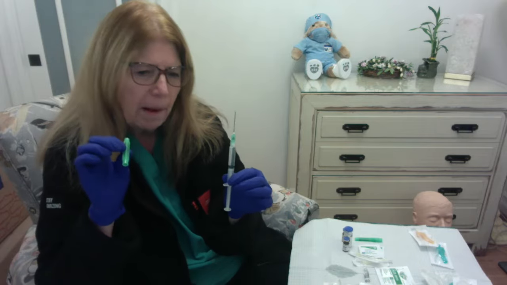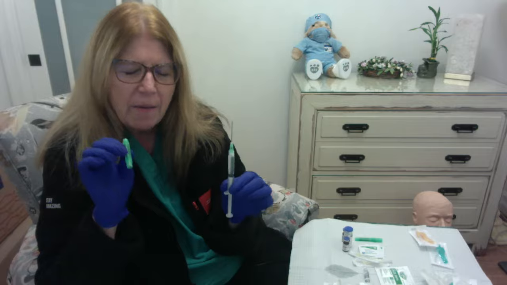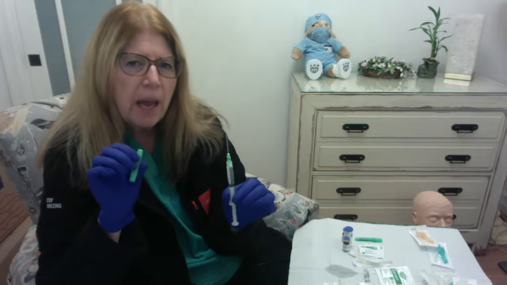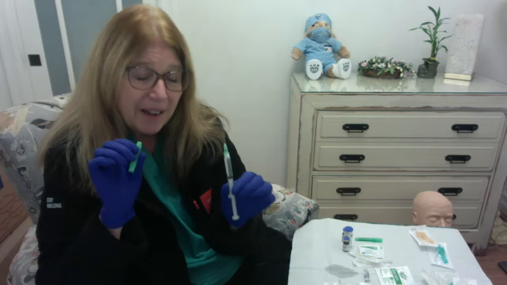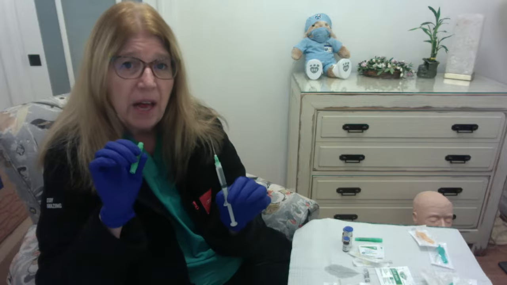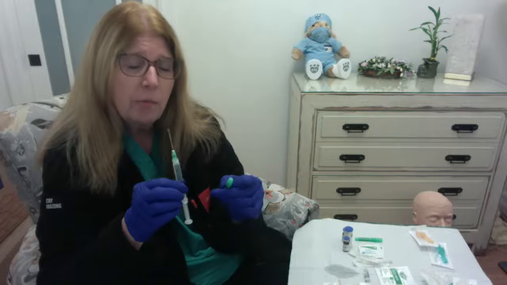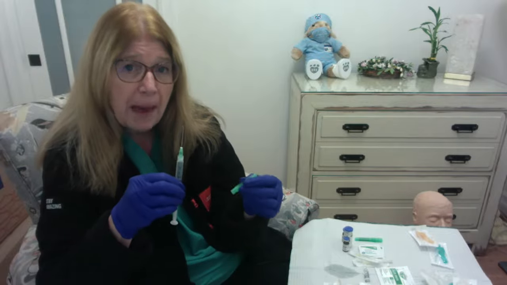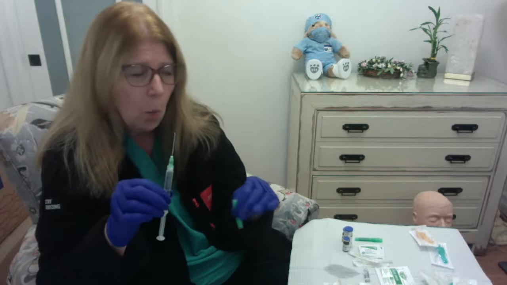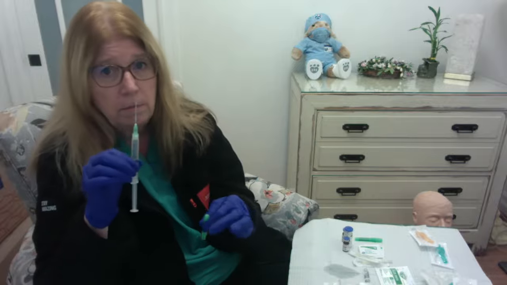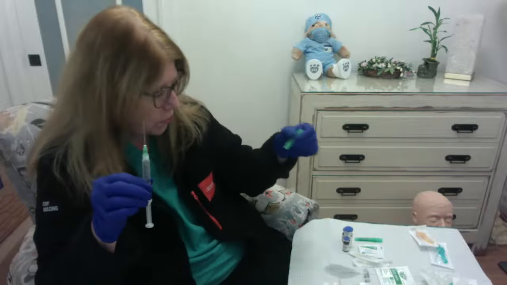So let's talk about cap replacement. We never, ever, ever want to recap a needle, particularly after we have given an injection, right? So we have a safe way to recap, and it's best to recap in this manner all of the time, whether you've just injected or you've just drawn up a medication.